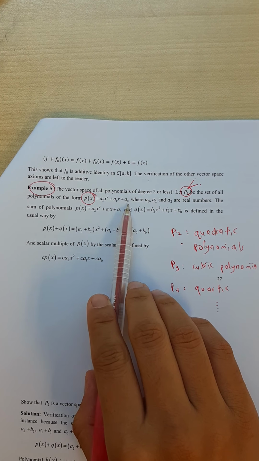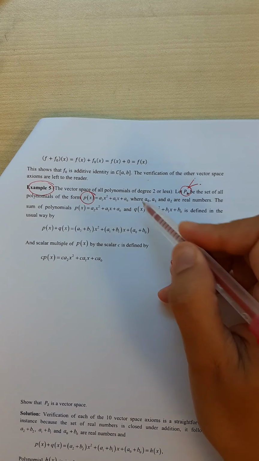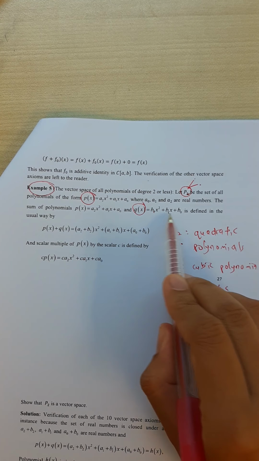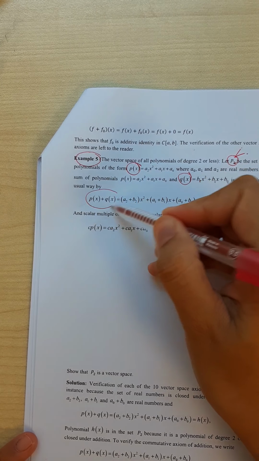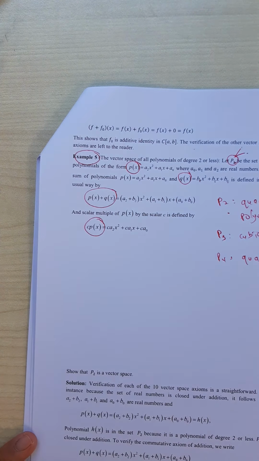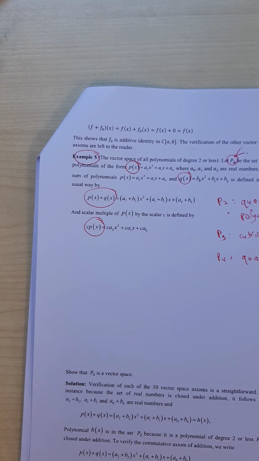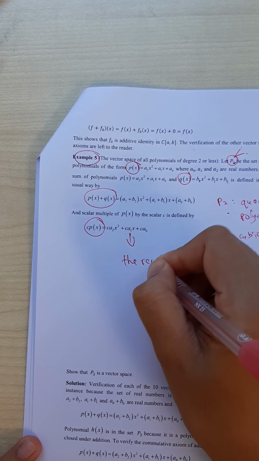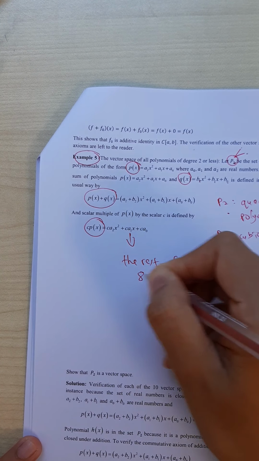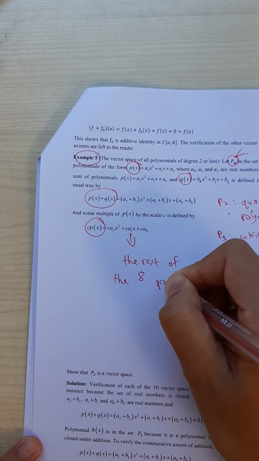It doesn't matter, okay? And then you can also have another one which is Q(x). So you have b2, b1 and also b0. So it's now easier for you to check the addition part and also the scalar multiplication part. Okay? So make sure you check the rest of the 8 properties.